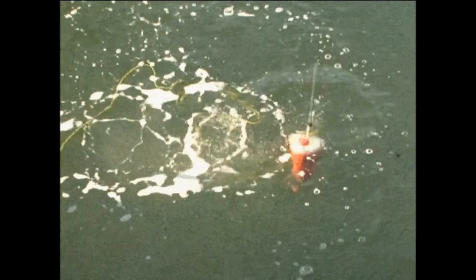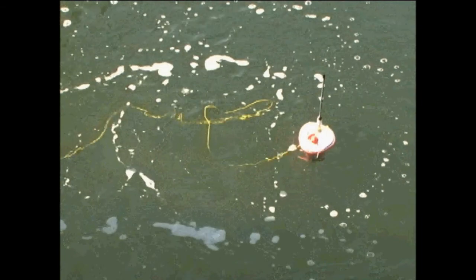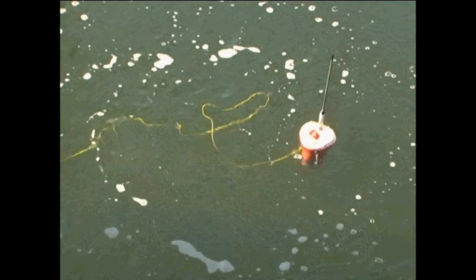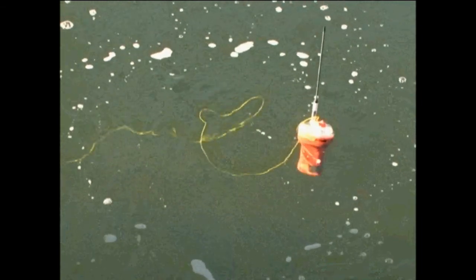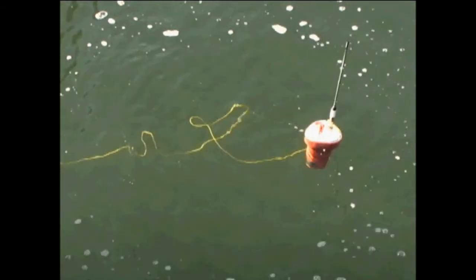When used with a launched lifeboat, the EPIRB unit is attached to the boat by a lanyard and floats on the water's surface. It should be remembered that the distress signal will not be transmitted if the EPIRB unit is lifted clear of the water.